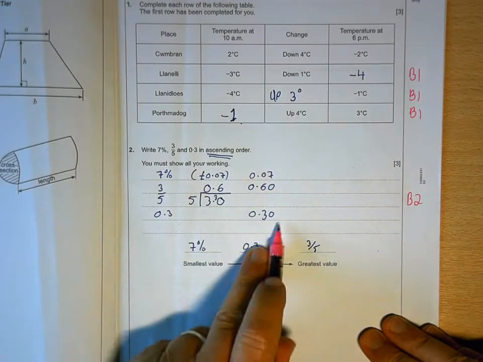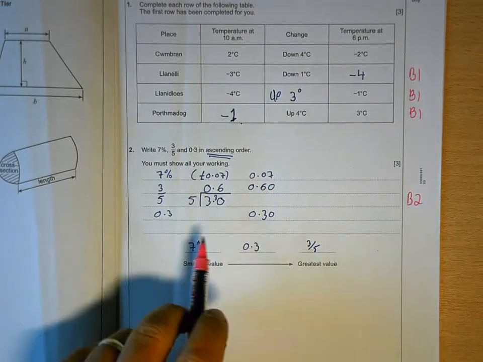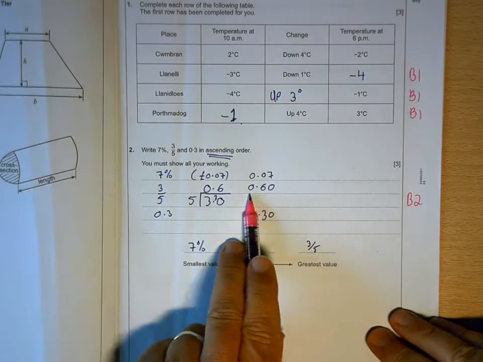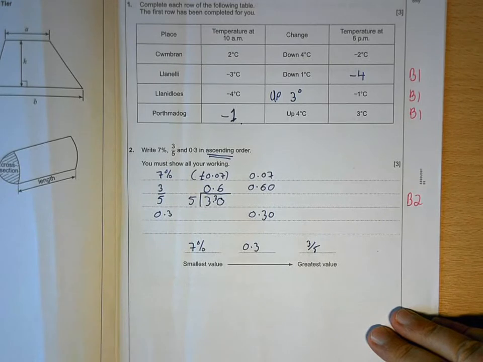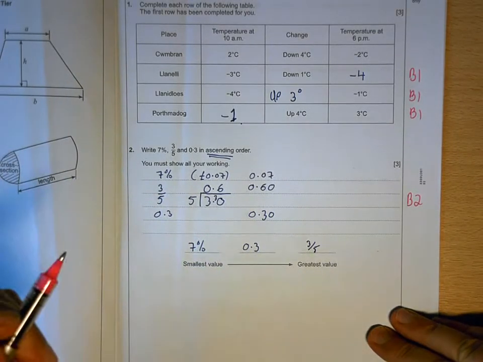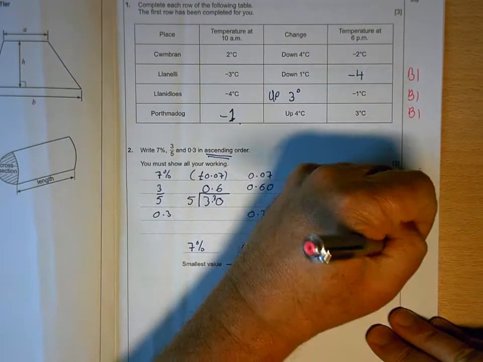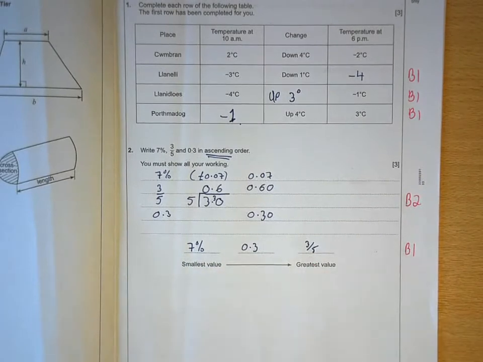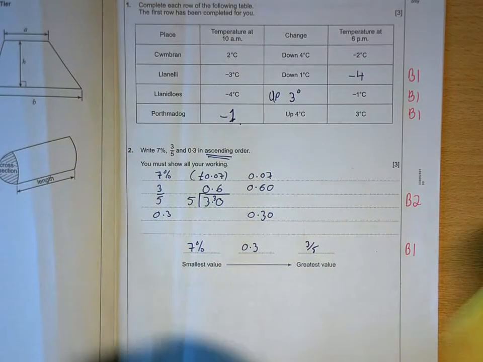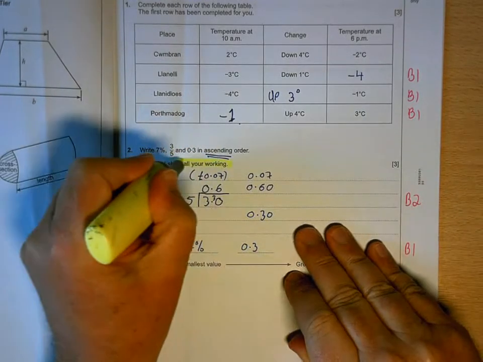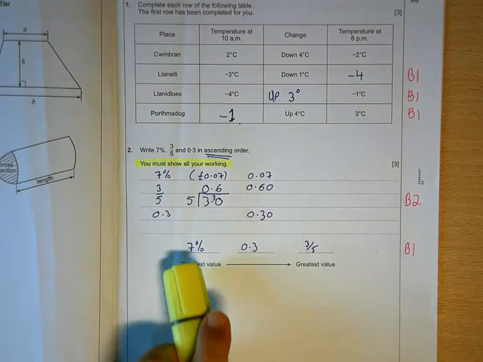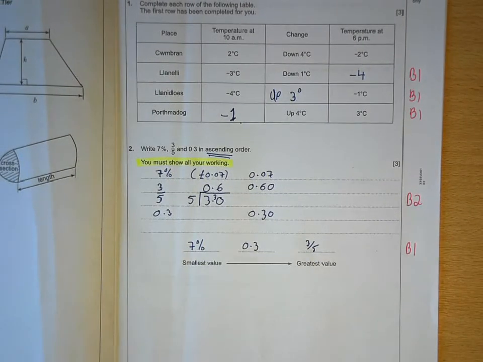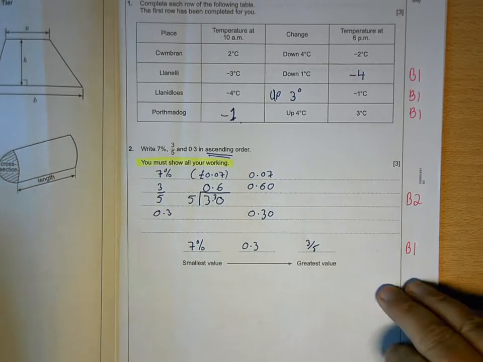So I got them there into decimal. You could have got them all into percentage, in which case that one would have been 60%, that one would have been 30%, or most unlikely all into fractions. And then there's 1 mark for the correct ordering of the numbers. So as I said, because this is a clear instruction, you must show all your working. If you just wrote those down correctly, you'd only get 1 out of the 3 marks.